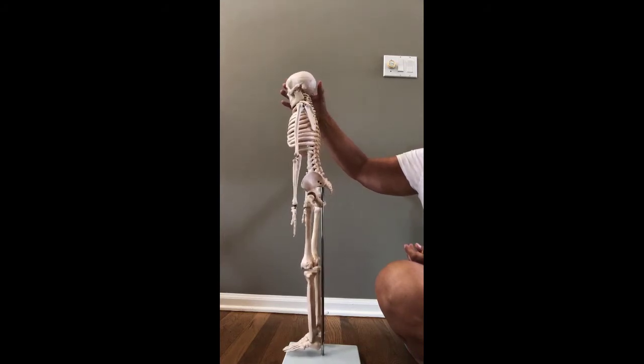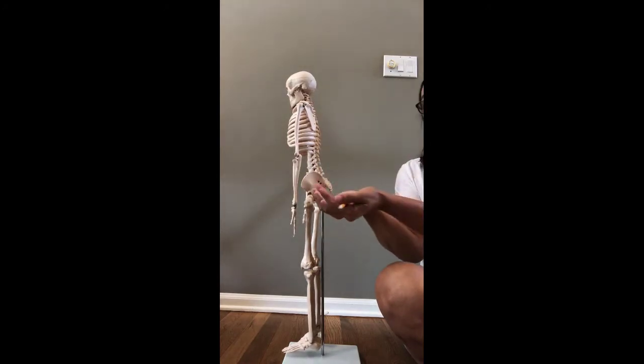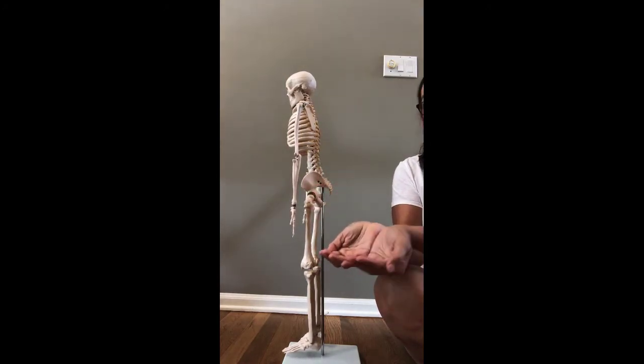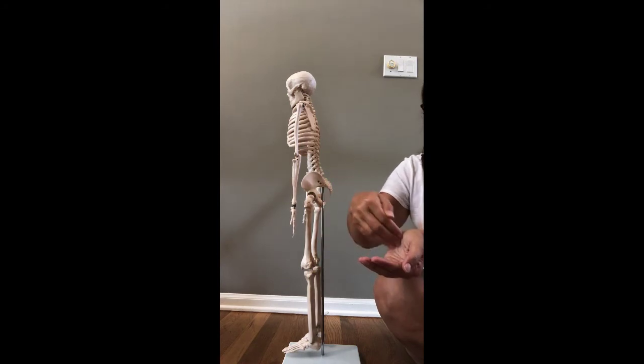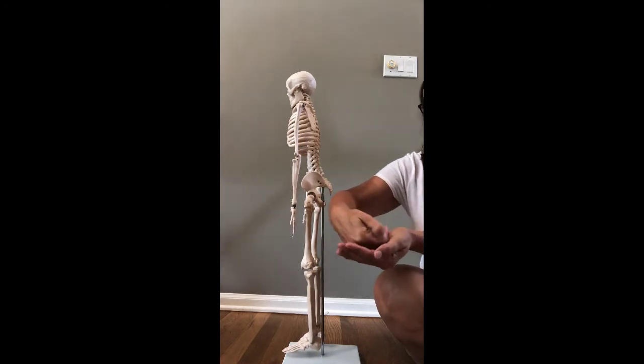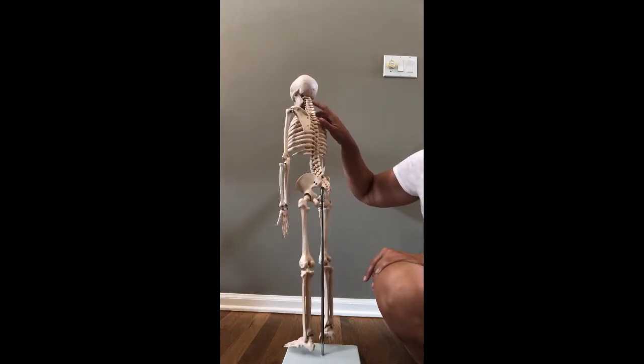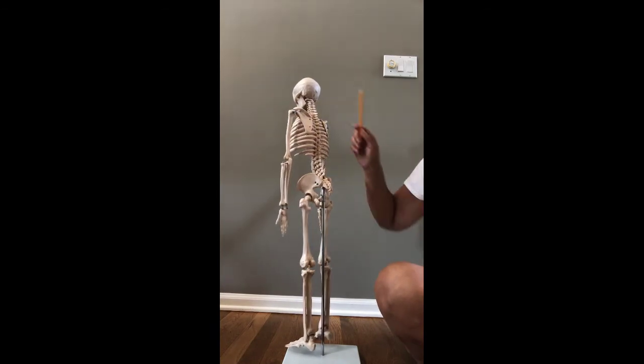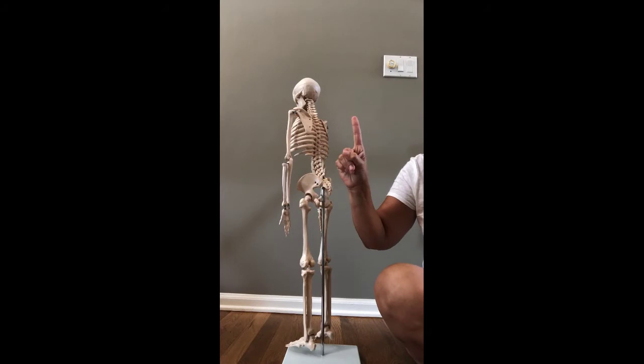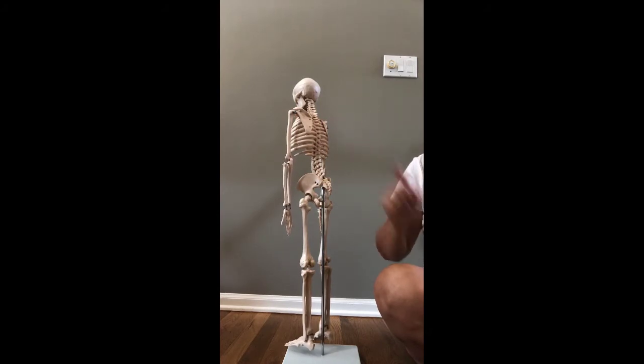There's facets on atlas, so they sort of look like this. And the condyles, which go right in those facets, can sort of slide back and forth. So that's atlas at the very top and axis just below it. There's also a dens on axis that sticks up. It's like a finger that sticks up, and atlas can pivot around that dens.